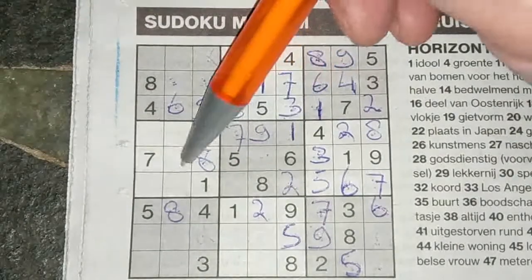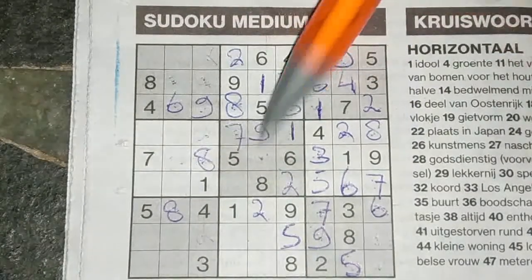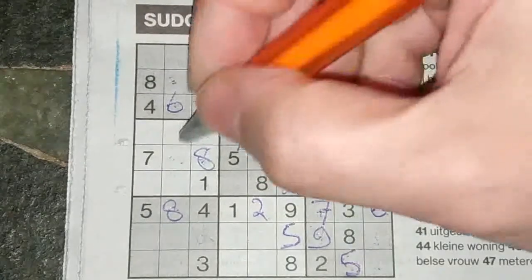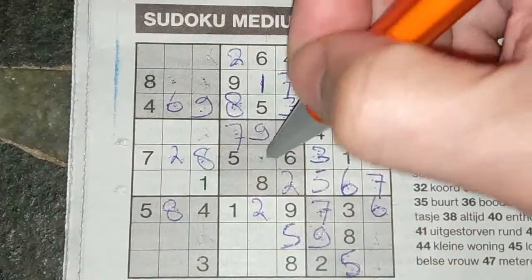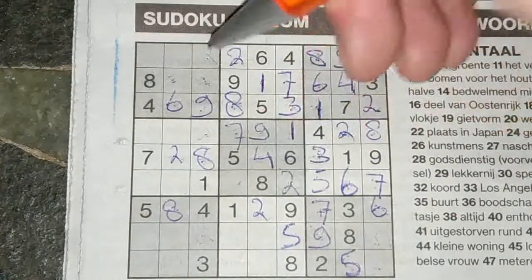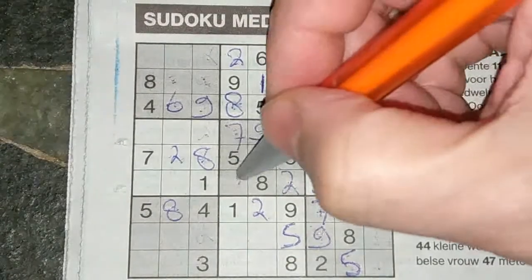Here the numbers 4 and 2. We have a 2 there, so no 2 here. 2 should be there. And the 4 goes here. One digit left for this big square. For the number 3.